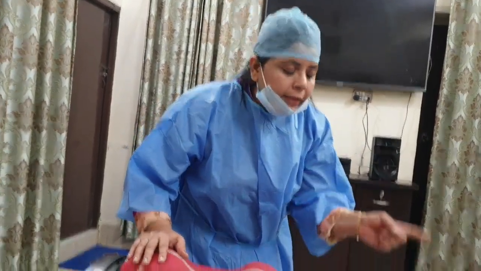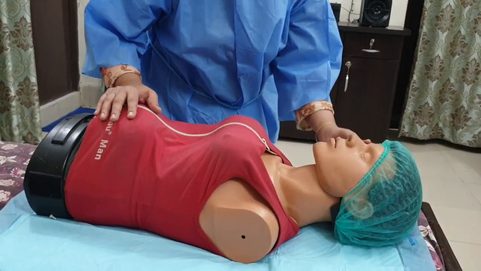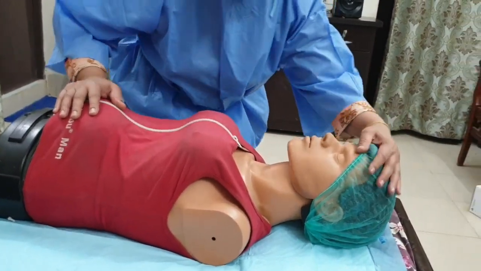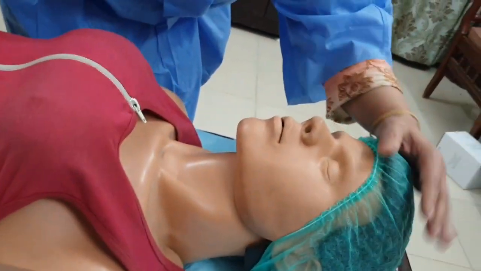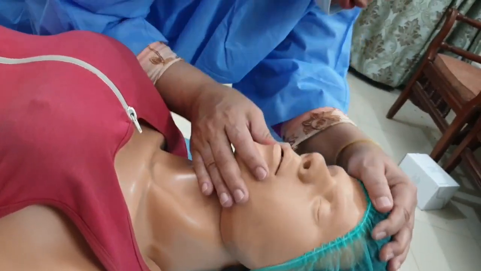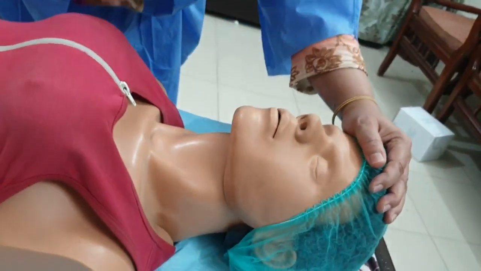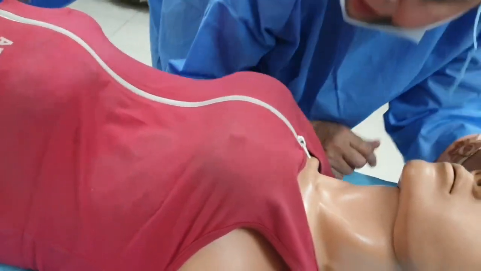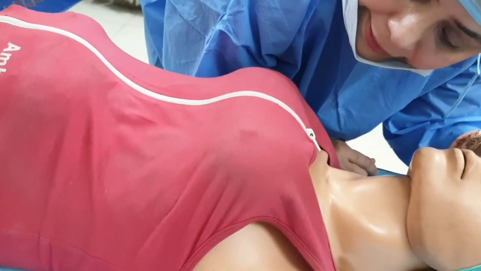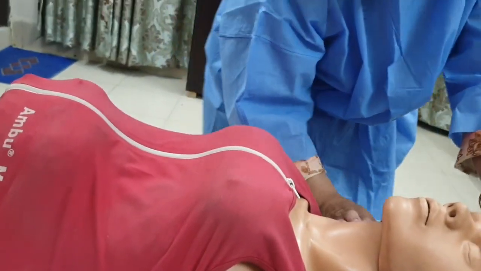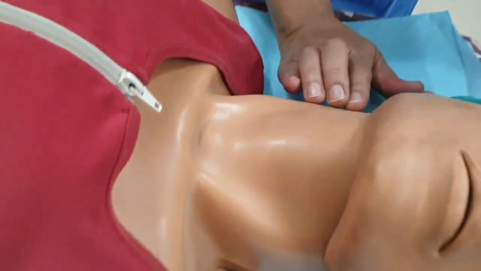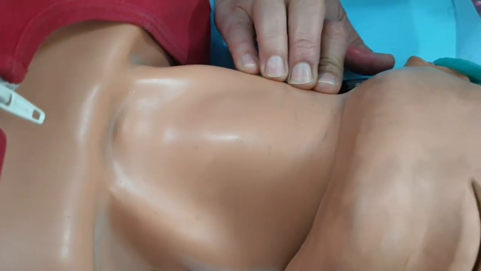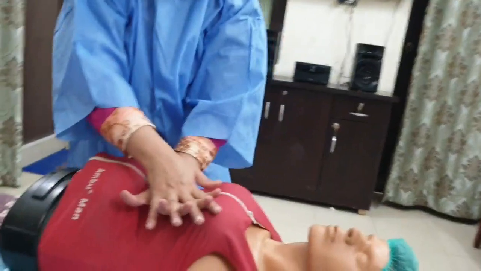I will start the CPR once I recognize that this patient has collapsed. I start with shake and shout: Hello, Maria, are you okay? Maria. Then look, listen, feel for breathing. Look whether she is breathing, listen, not more than 10 seconds. If she is not breathing, check the carotid pulse. If there is no pulse, start CPR, start chest compressions.